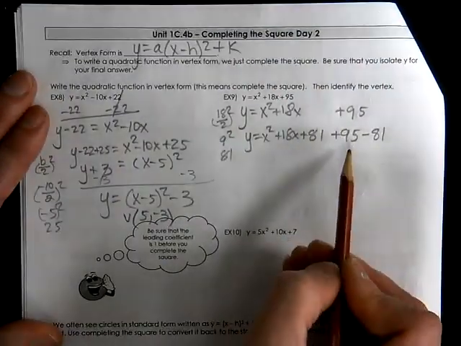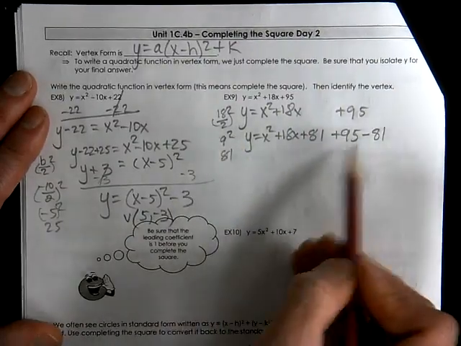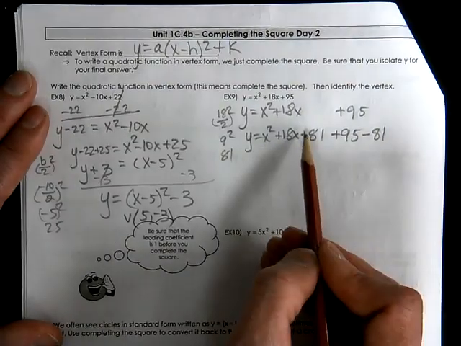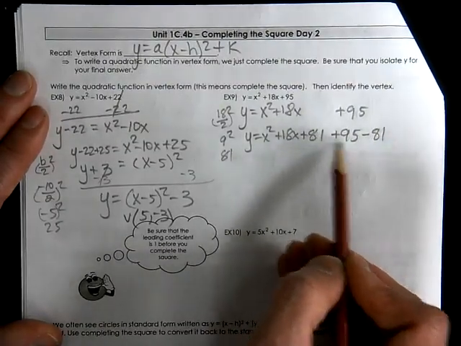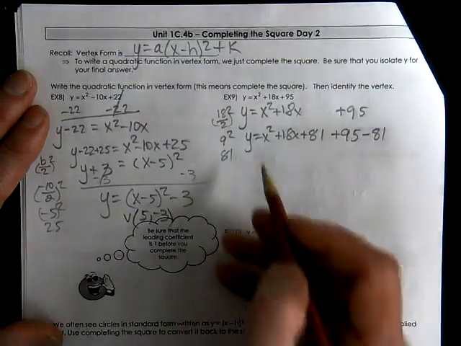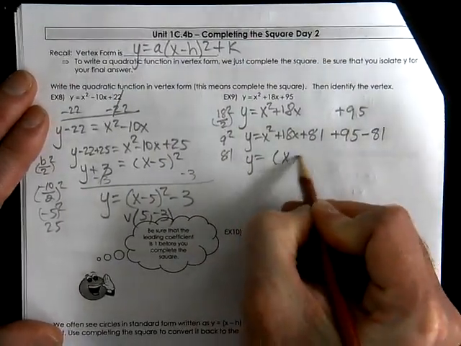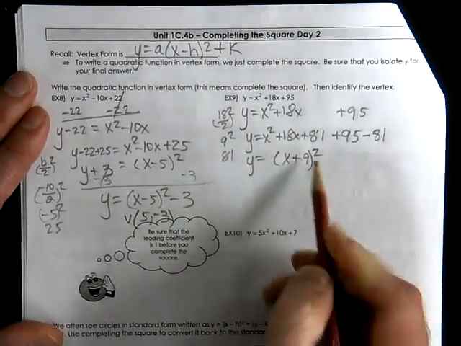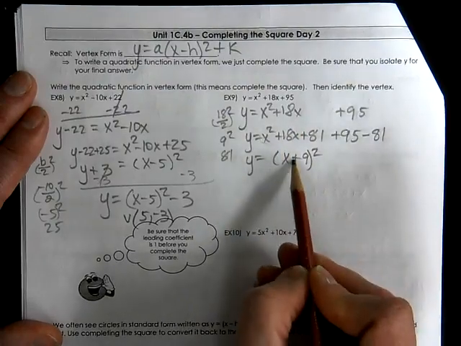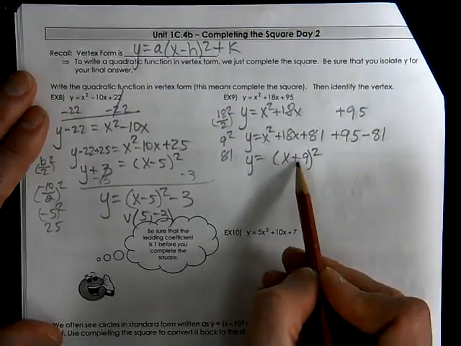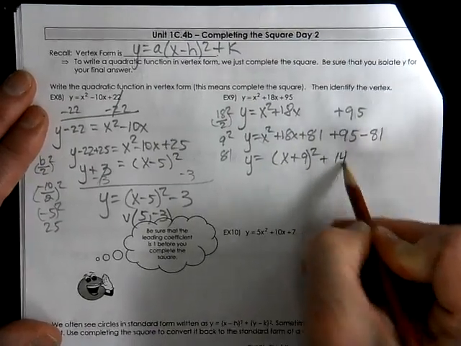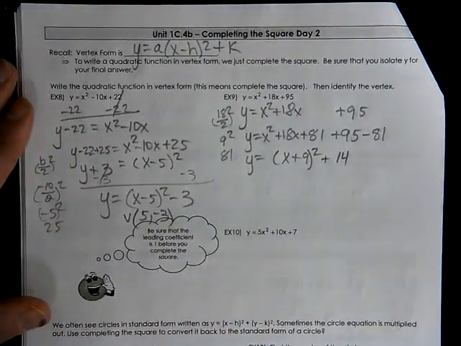You can think about adding 81 to the other side and then subtracting it across. Maybe that makes sense to you. It's going to be the opposite. So these essentially cross each other out. But we don't want to cross them out because we need to write this portion, our perfect square trinomial, in factored form. And this becomes 14. And we're all done.